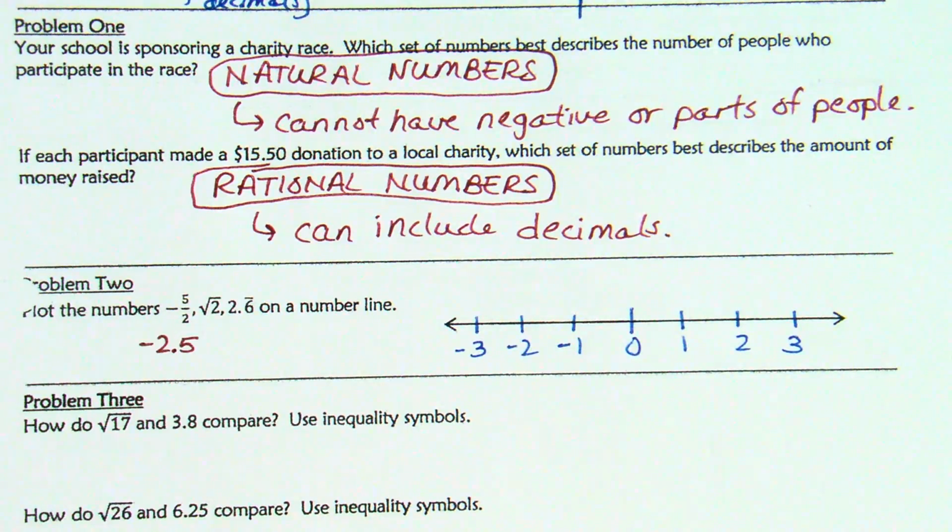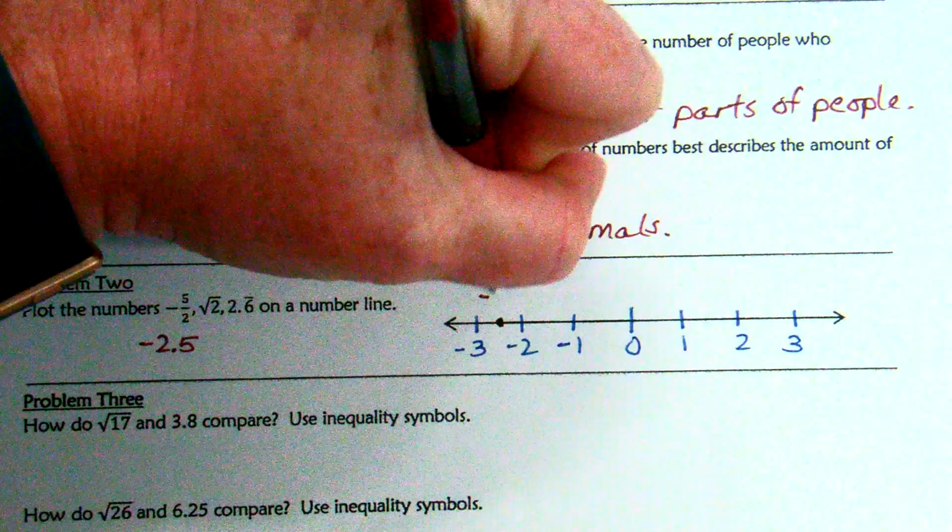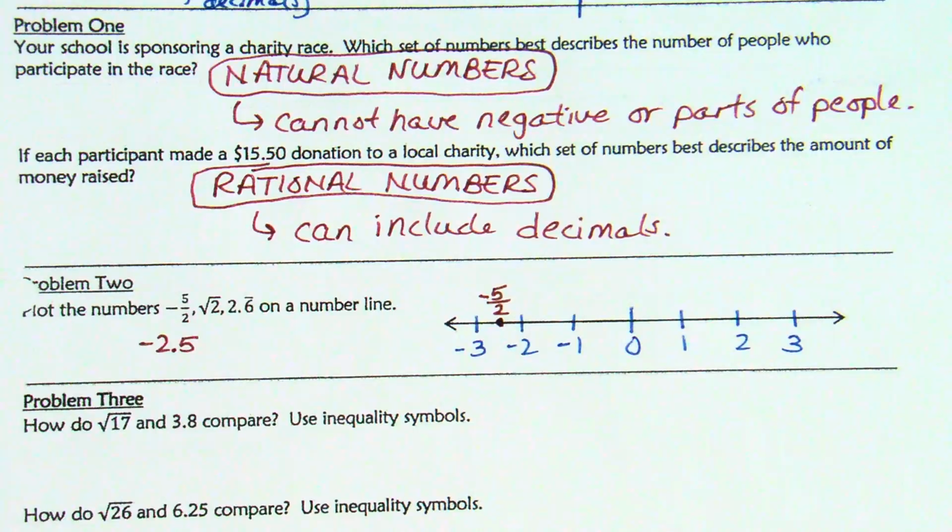Where is -2.5 on this number line? Yeah, it's going to be in the middle of -2 and -3. Make sure you do go past -2, though. I'm labeling that with a -5/2. You can label something like that in homework, or if you want to just put the problem number, like problem 5, 6, 7, 8 in front of it, that would work too.